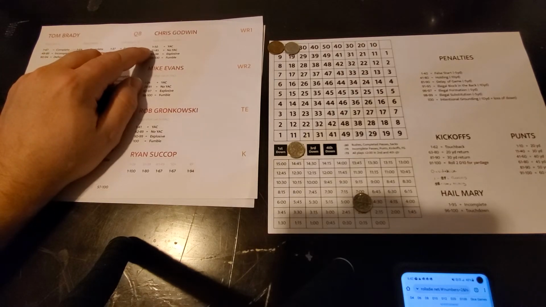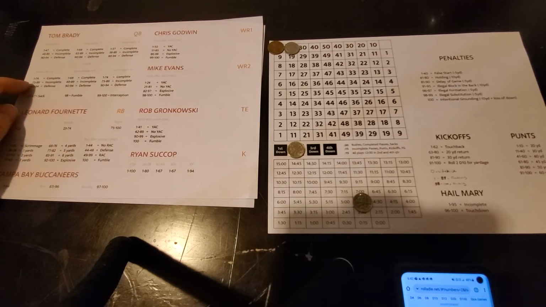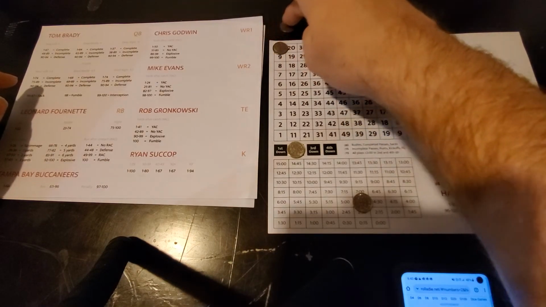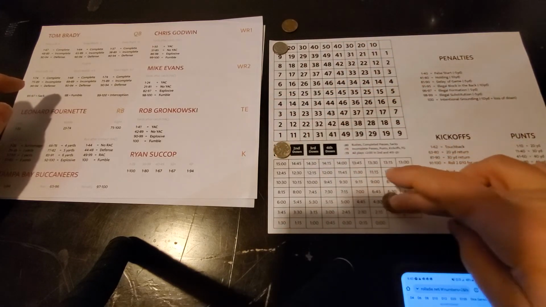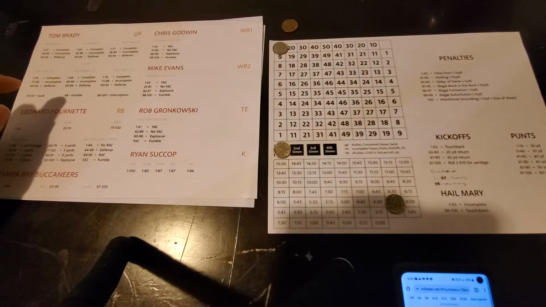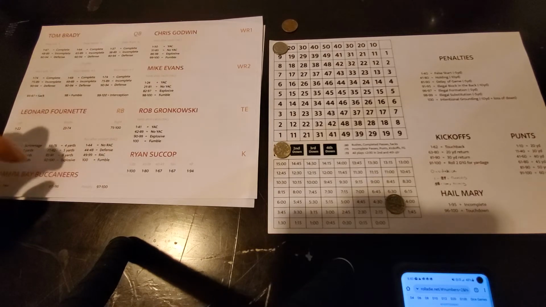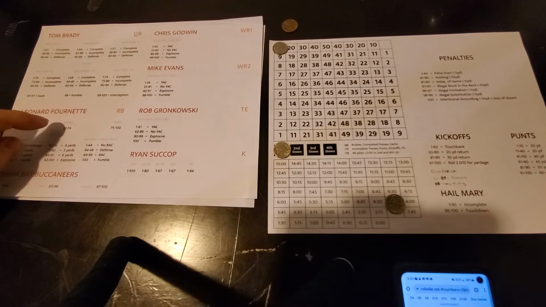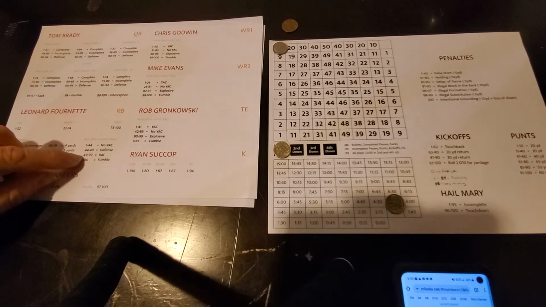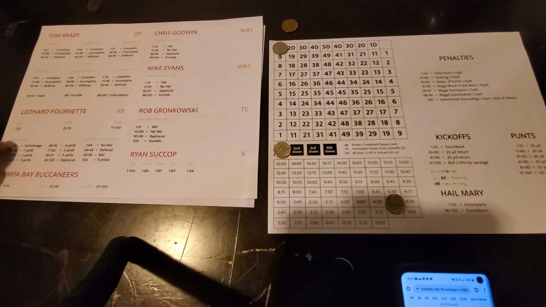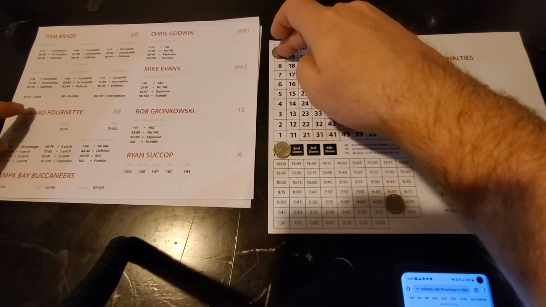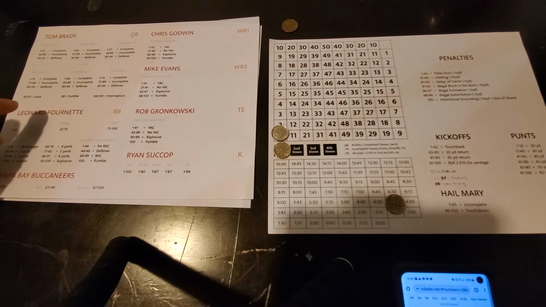41 is well within the yak percentage for Godwin. So 4 yards plus 6 is going to be 10. So that brings up first down and goal from the 10 for Tampa Bay. And this is going to be a run play up the middle, hit at the line of scrimmage. 74 is Fournette's rack roll, so he gets 9 after the contact at the line of scrimmage. Takes him down to the 1 yard line.